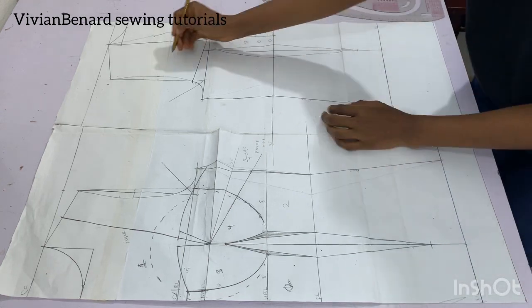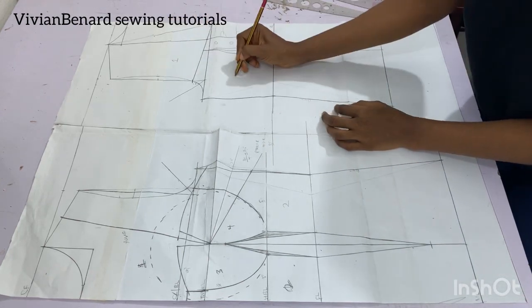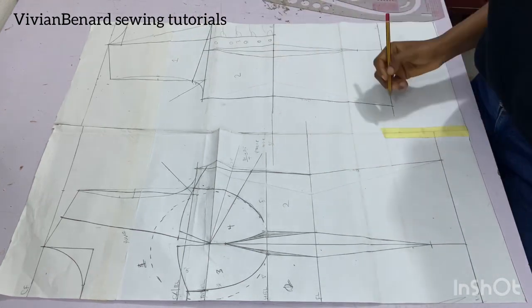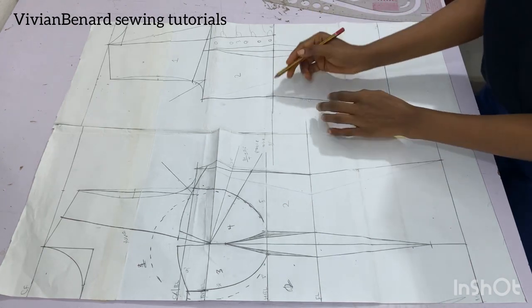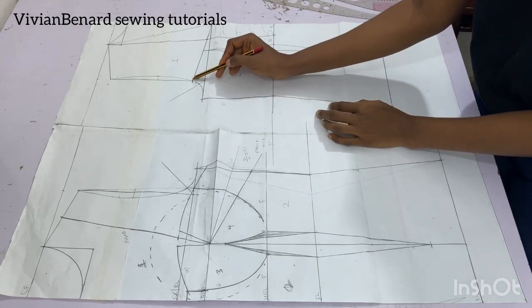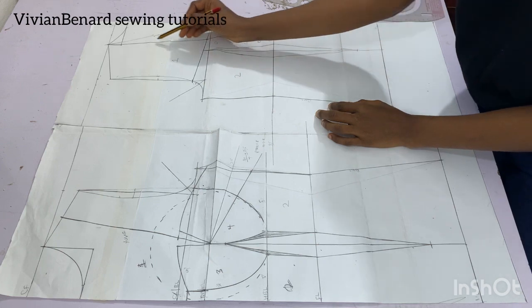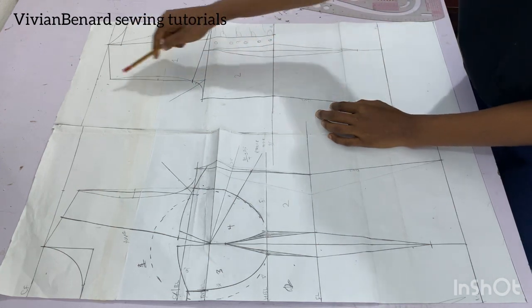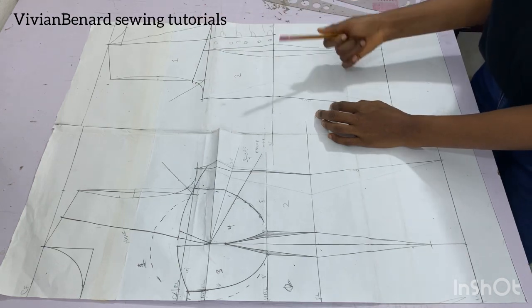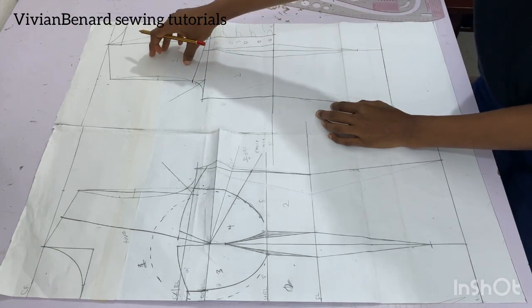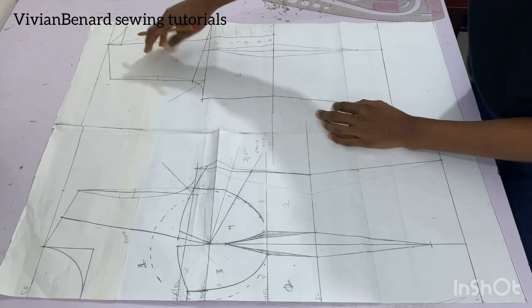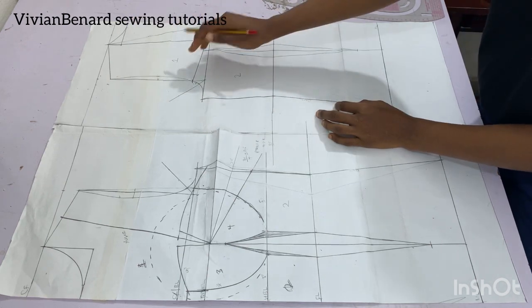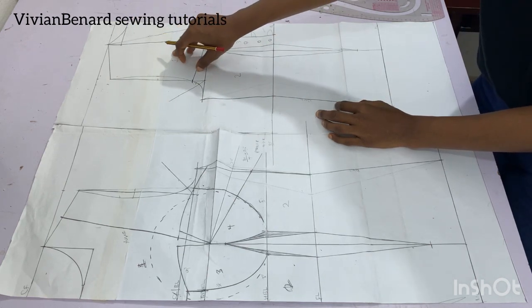For the back, we have number 1, 2, and 3, okay? So what you have to do is to trace number 1, which is the yoke part at the back. So when you trace it, you are going to add ½ seam allowance all round, okay? So for the yoke part, if you are doubling your yoke, you are going to add ½ seam allowance all round, okay?